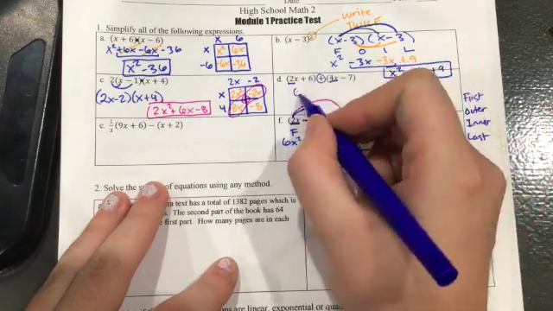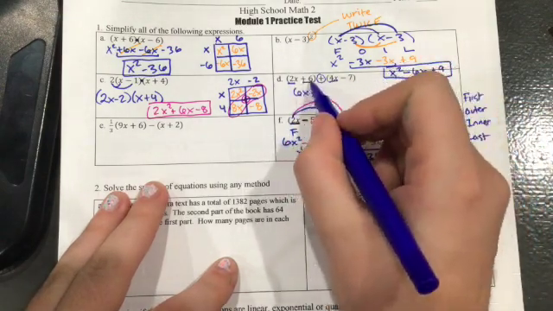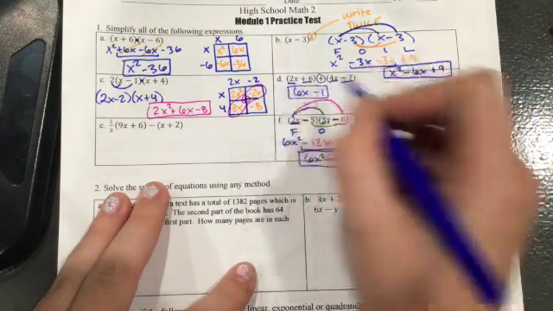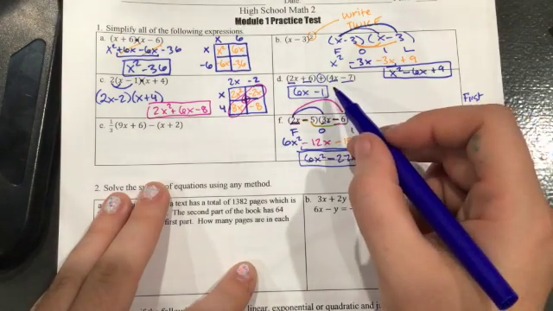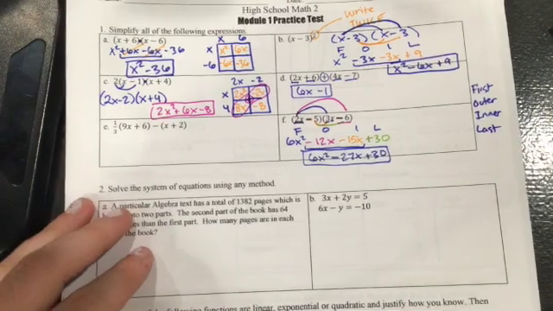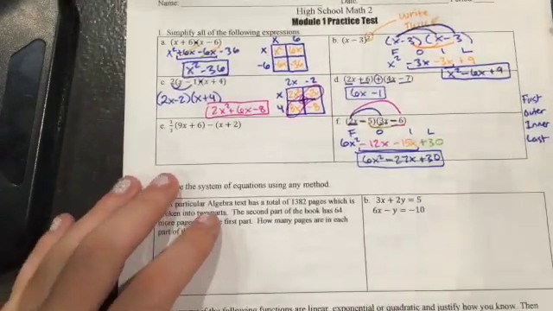2x and a 4x become 6x. Positive 6 and negative 7 become a negative 1. So I'm not foiling for this one because it's just addition. You only FOIL and you only do the box method if it's multiplying. Okay, let's do the next one.